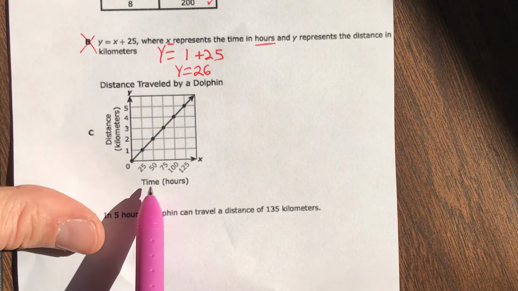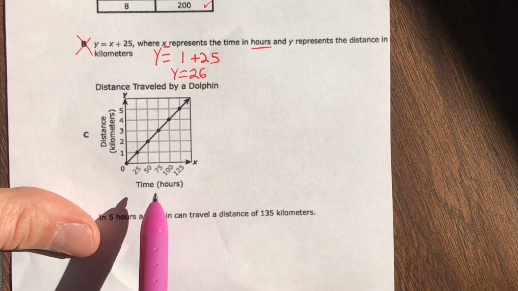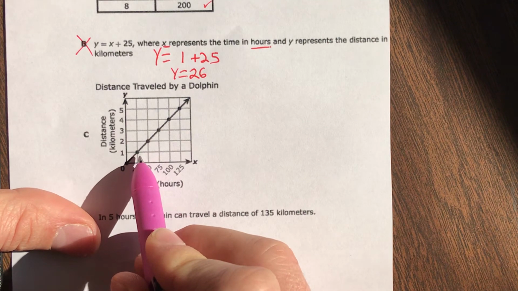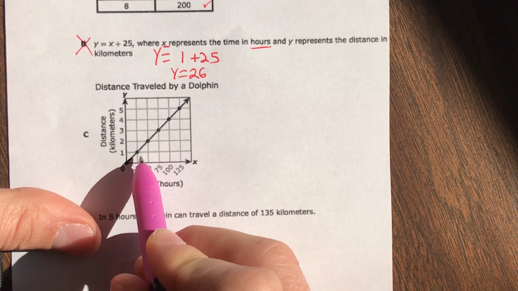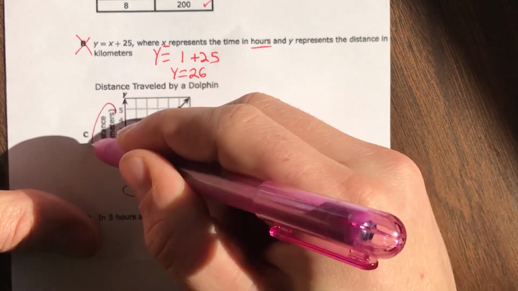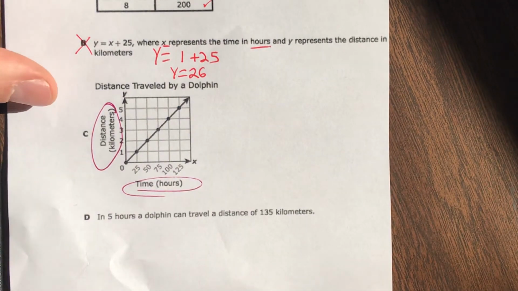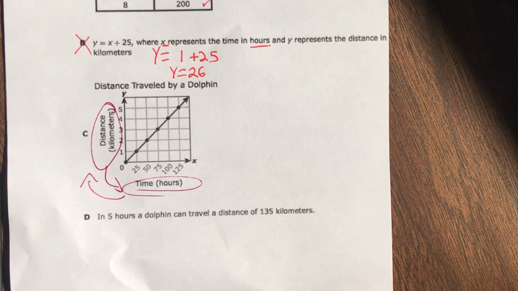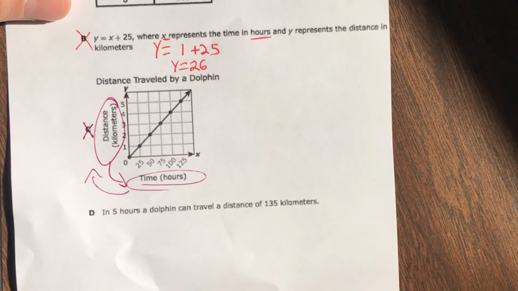But look here, we've got time on the x-axis. So this is basically saying for every 25 hours, we're going 1 kilometer. That's like a snail, guys. That's not a dolphin. So this one would be wrong because the x-axis and the y-axis are not correct, right? They're switched. So if these were flipped around, then yeah, we could absolutely say that that's correct. But it's very important to read everything, okay? So that one can't be correct.